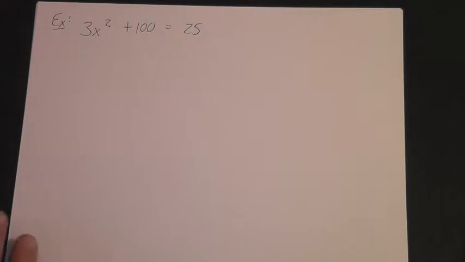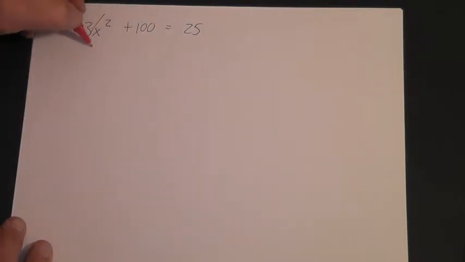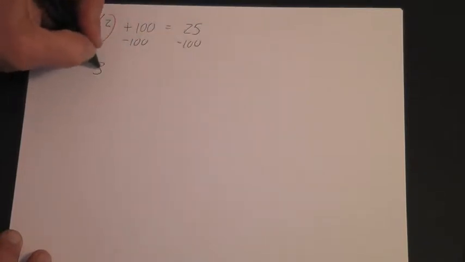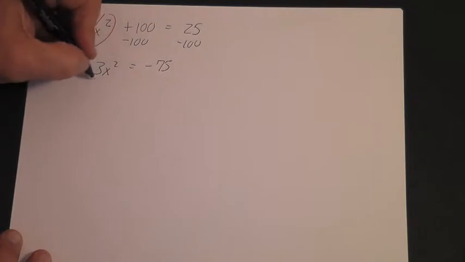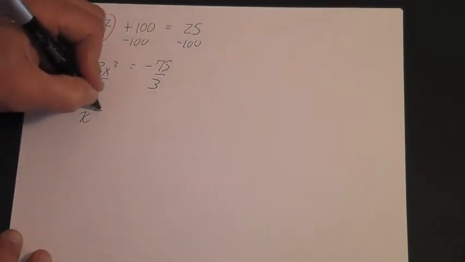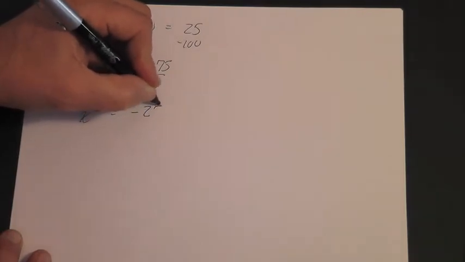Let's do 3x squared plus 100 is equal to 25. If I want to solve that, the first thing that I notice is that there's only one complicated thing in the whole problem, and that's the x squared. So I'm going to isolate that. I'm going to subtract 100 from both sides. That's 3x squared is equal to minus 75. And then I'm going to divide by 3 and divide by 3. And then I get x squared is equal to minus 25.